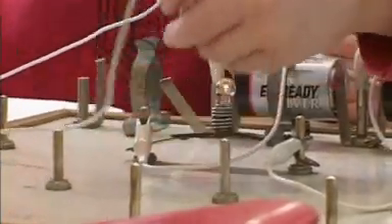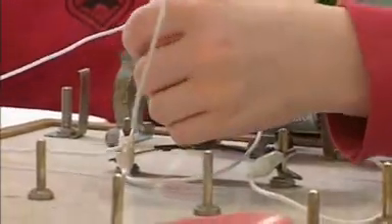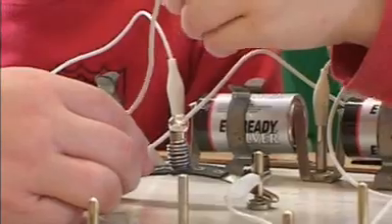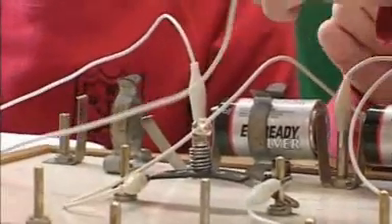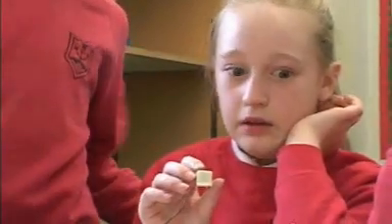Now, what have you just done? We've added another crocodile clip and added to that. Okay, so Zoe has connected. So we've now got a bulb that's working. What do you notice about the brightness of the bulb? It's not as bright because it's only using one cell. Fantastic. Just grab hold of that buzzer for me.